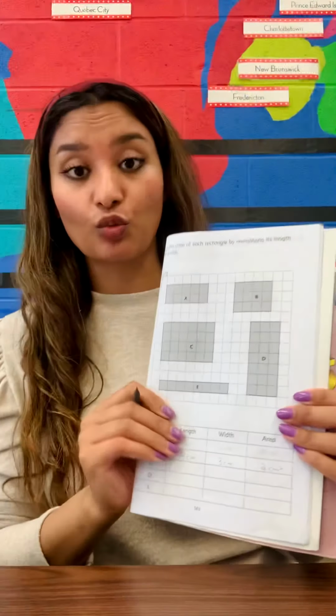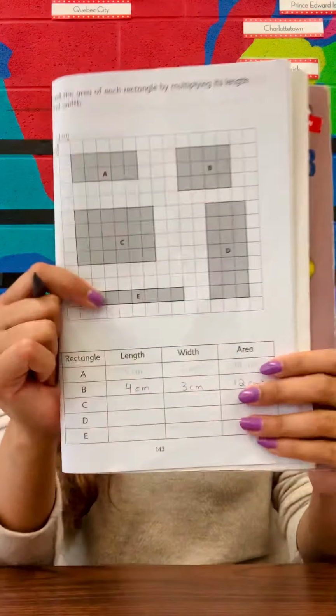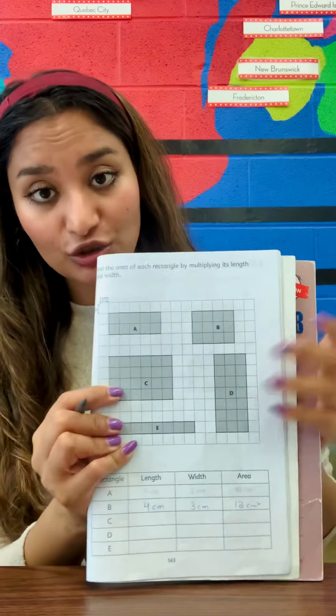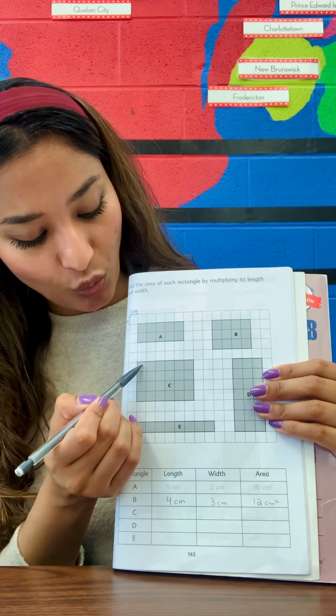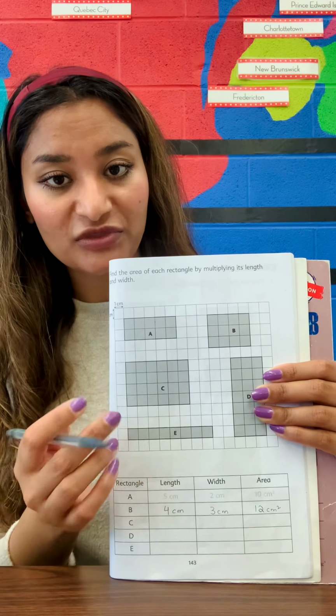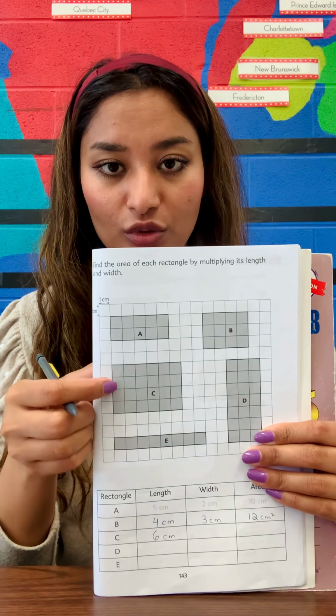Okay, let's do one more, and then you will do the rest on your own, okay? So let's do C. Let's look at our length. 1, 2, 3, 4, 5, 6. So for my length, I'm going to write down 6 centimeters. Let's look at our width. 1, 2, 3, and 4. So I will write down 4 centimeters.